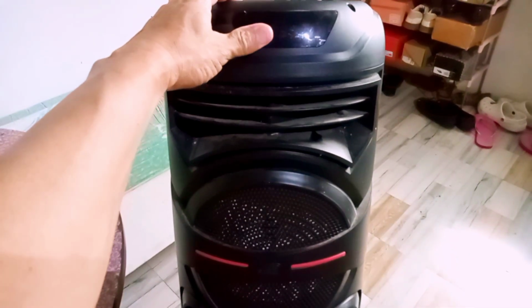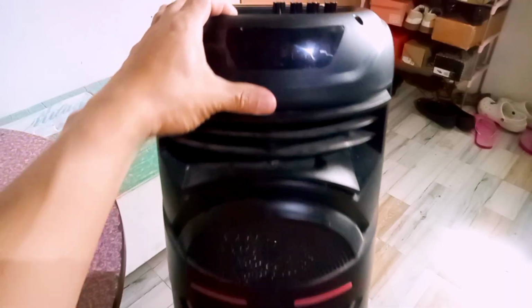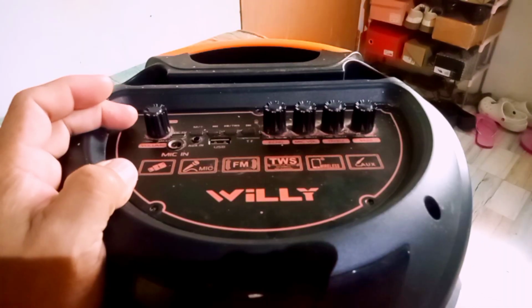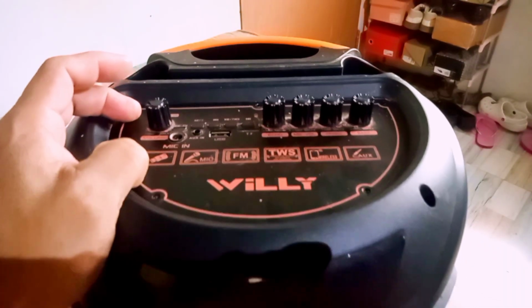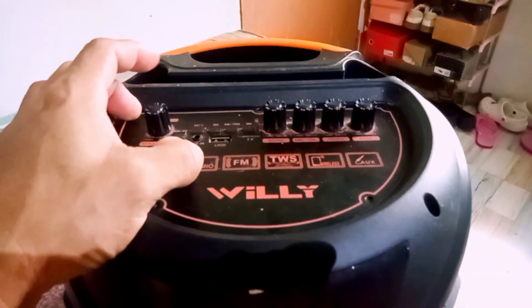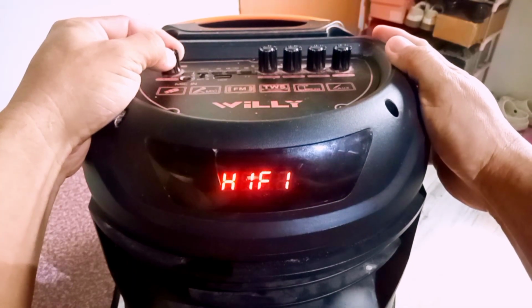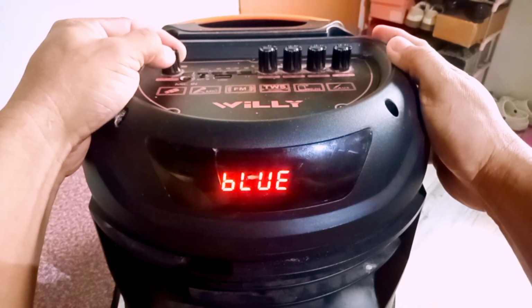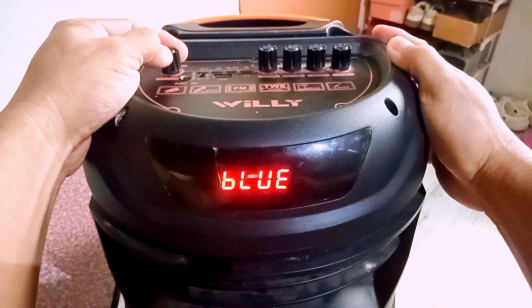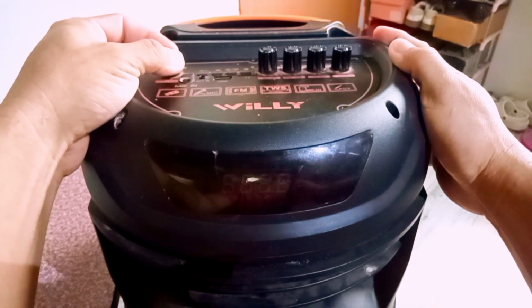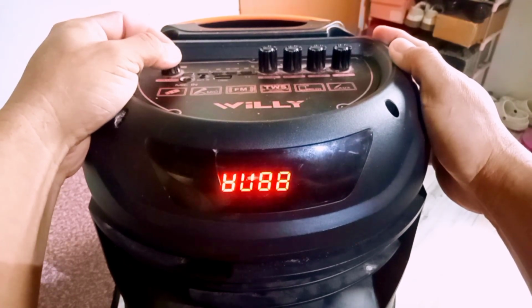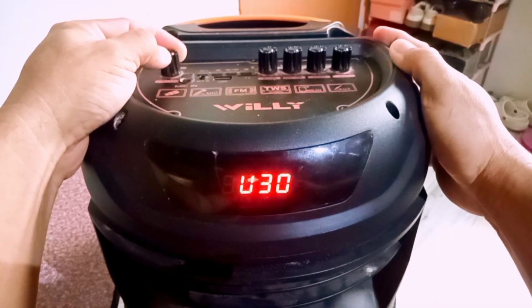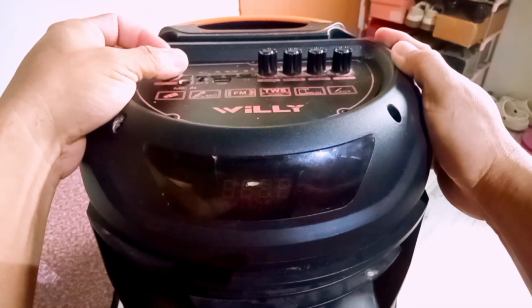Meron siyang tatlong 8 inches na instrumental speakers. So as per owner, the problem of Willy is no sound. Turn on. Again. Wala. No sound.